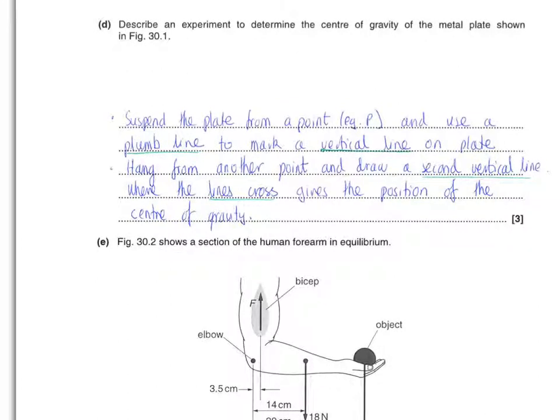Next, we're asked to describe an experiment how you could use this apparatus to find the centre of gravity of the shape. Just a few key points. Suspend the plate from a point, like the example of P shown in the diagram. Let it hang freely and then use a plumb line to mark the vertical line on the plate. You then need to repeat that process, so hang the plate from another point, draw a second vertical line, and where the lines cross gives the position of the centre of gravity.